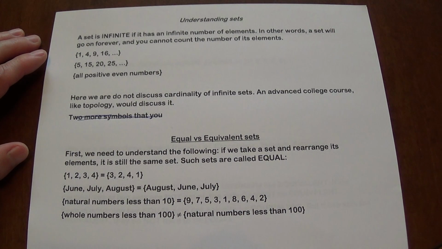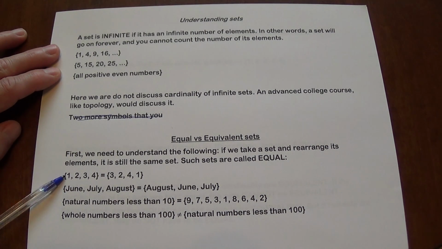Equal versus equivalent sets. So what is that? Sets are going to be equal if you have the same exact elements. Please remember that you do not have to have the same order of elements for the sets to be the same. So these two sets here are equal because they contain the same exact elements. These two sets here are equal because they have the same exact elements, just the order is different.